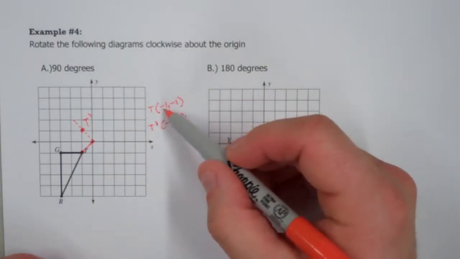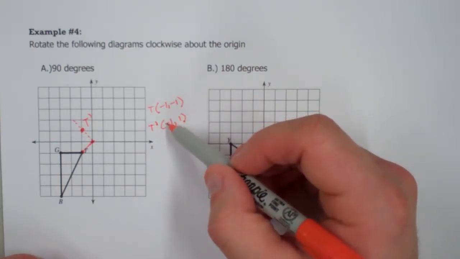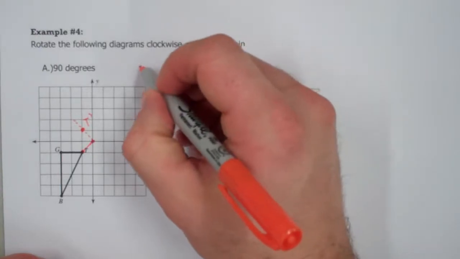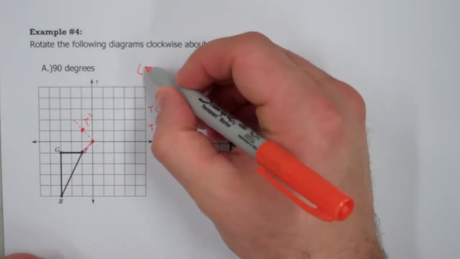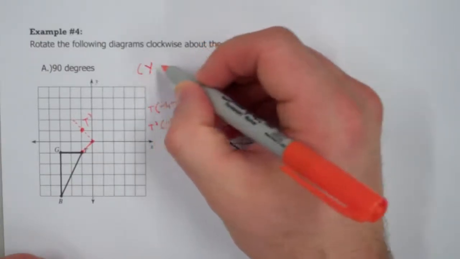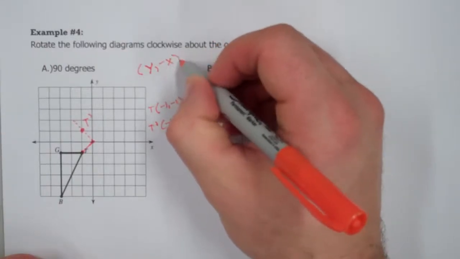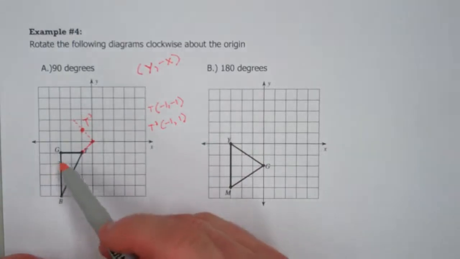So what's going to happen is this x position is going to move to the right and become the opposite, and this y is just going to move over here. So we're going to take all of our xy pairs on the original, or the pre-image, and take the y and move it over to the left into the x position, and then take the opposite of the original x and move that to the y position. Let's try that with G.